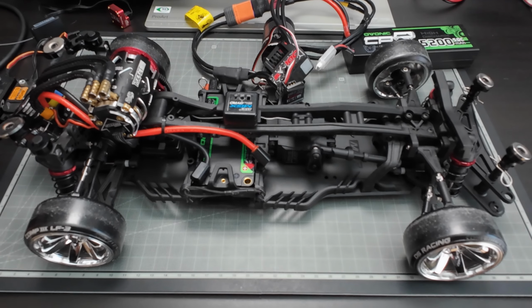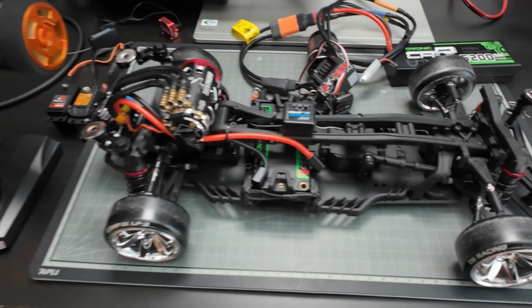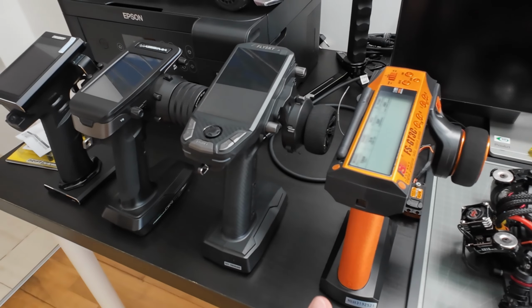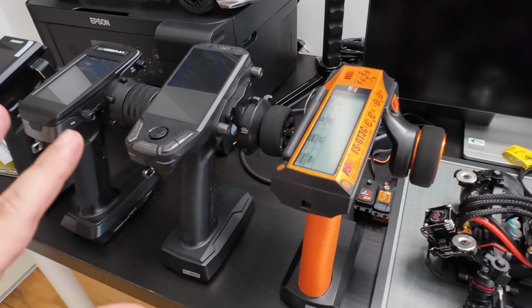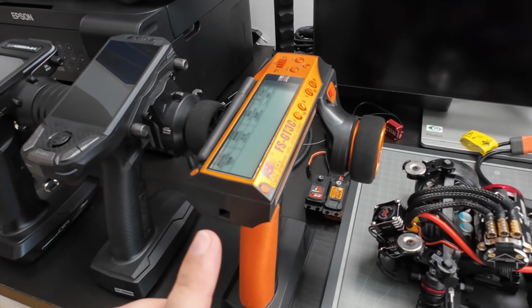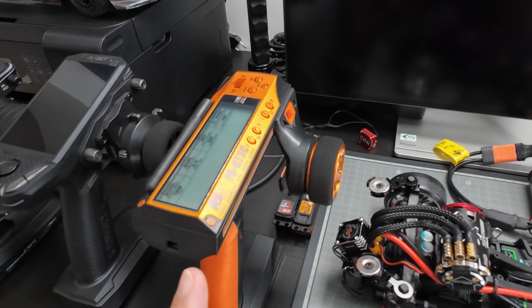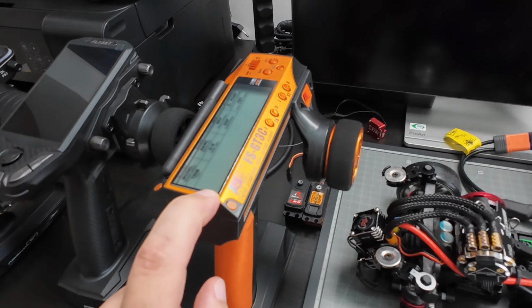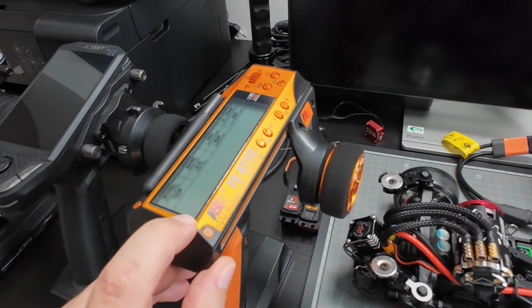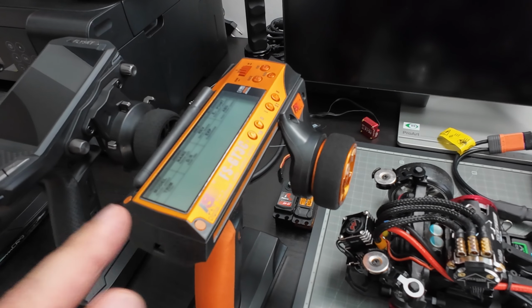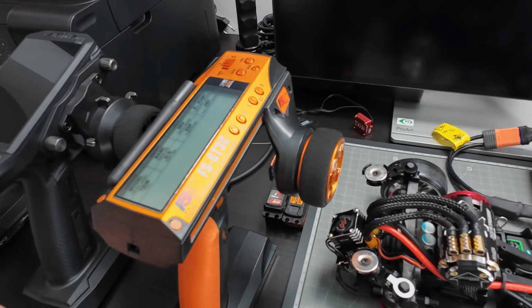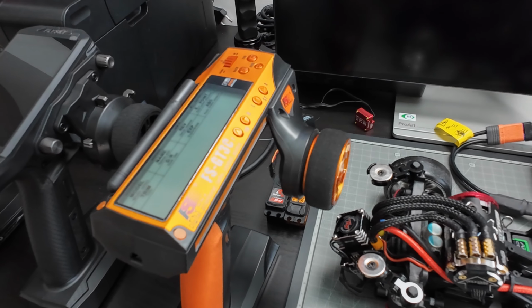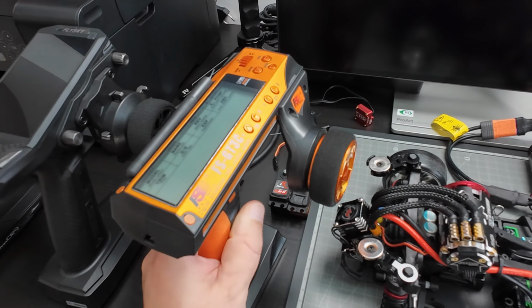Okay, so before we get to the practical tests, let's take a look at the radio systems. I have 4 different radio systems here. One common thing, they all have screens. This is something I look for when buying a radio system, because I want to see the digits adjusting, which gives much better precision than listening to beeps or counting turns. So a display is a must.